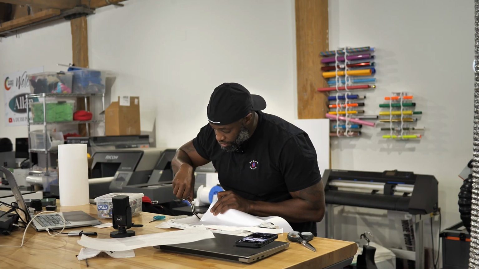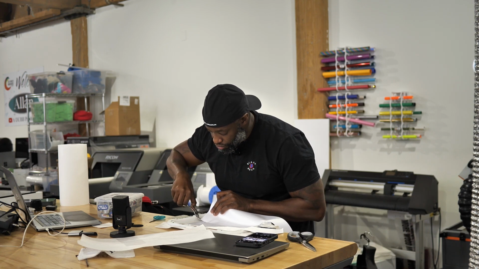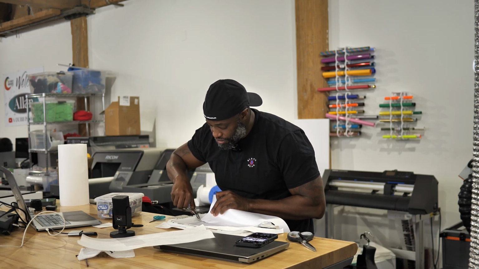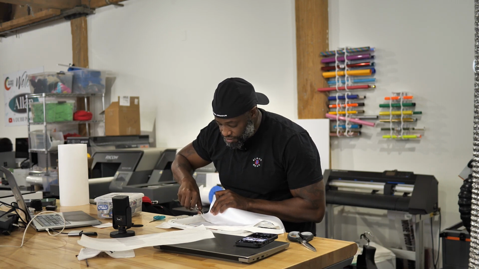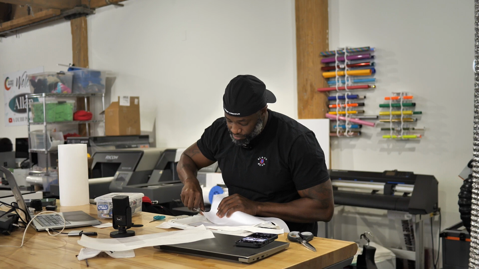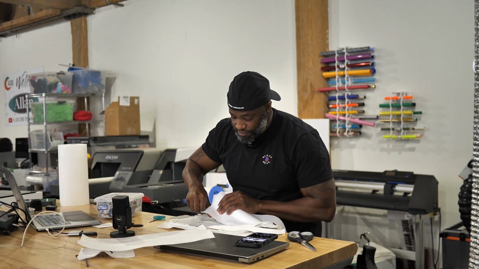I'm in here doing a quick applique design for a customer that called in a few days ago. It seems like every time somebody asks for something to get done, they always want it done like today. It's a thing. Let me know if you guys are experiencing the same thing. Every time somebody wants something done, somebody even came to the door.